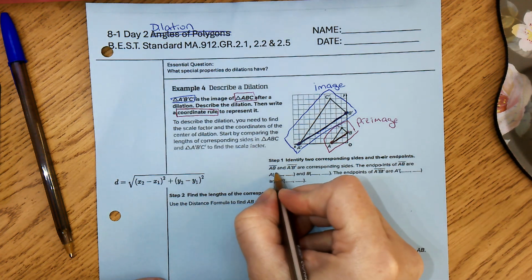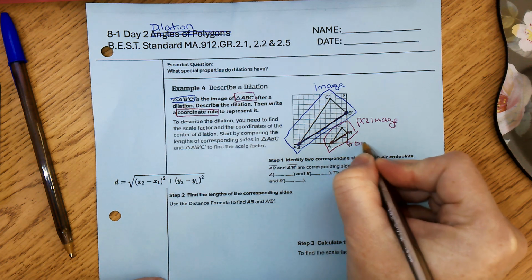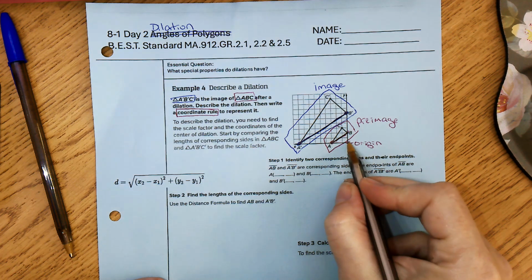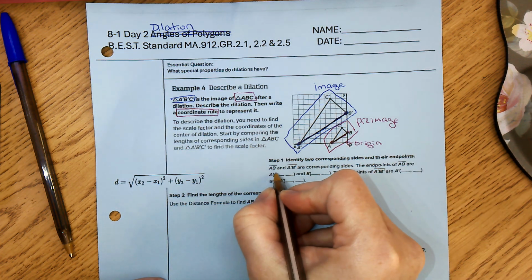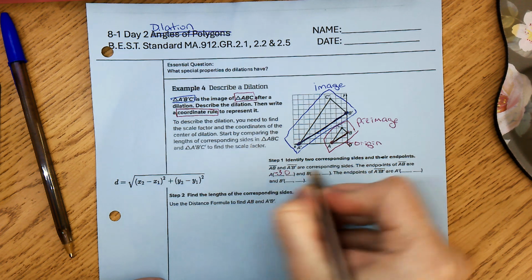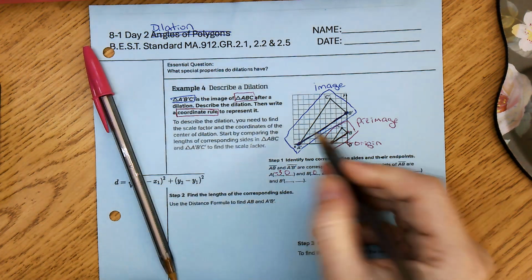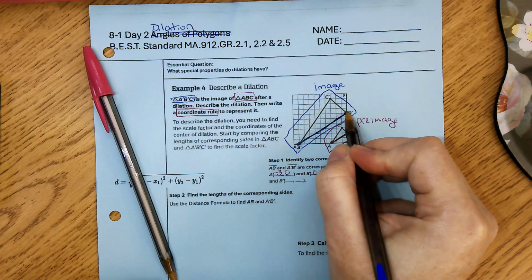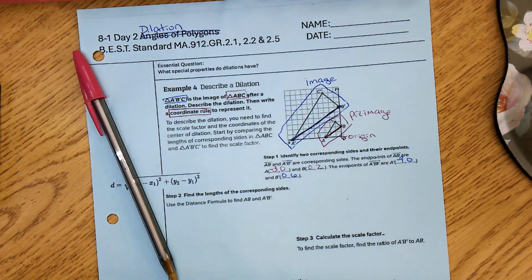Well, A is, remember, this is our origin right here, it has slid, it is not in the middle as we normally see it, so it's slid right here. So we do need to take that into account. So for A, we're at -3, 0, and B is 0, 2. Now A prime is here, is -9, 0, and B prime is 0, 6. All right, we've identified our corresponding sides and their endpoints.